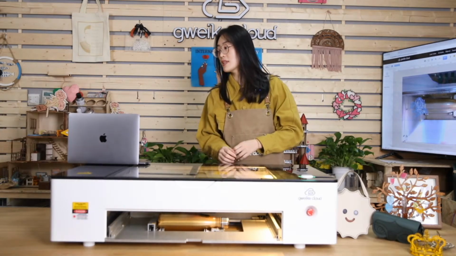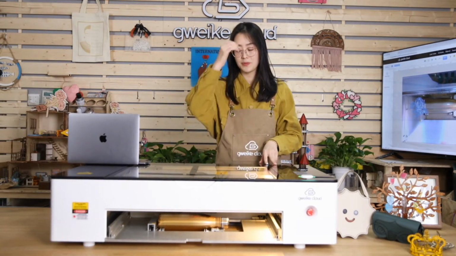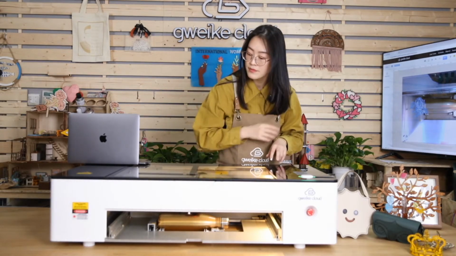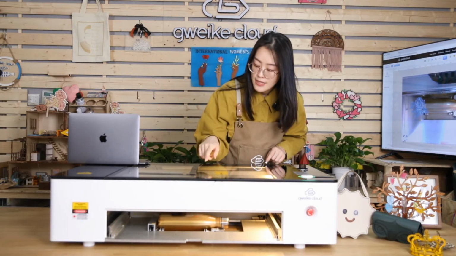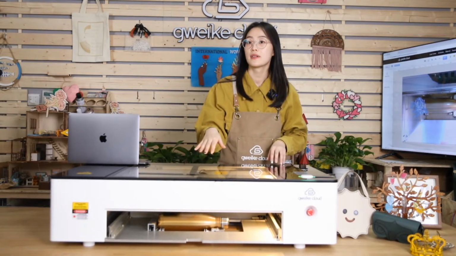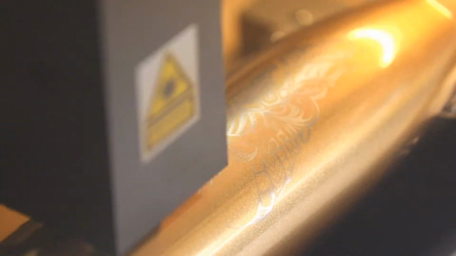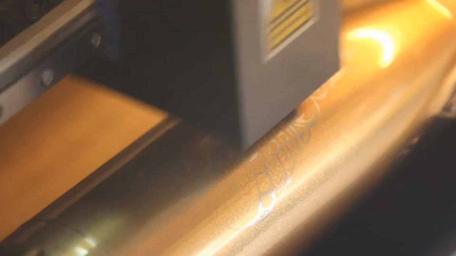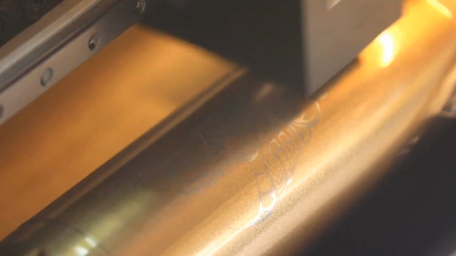Another 7 minutes and we're good to go. Oh, I can already see the pattern right here. It's really delicate because it's a golden color, so the contrast will be more obvious to observe.